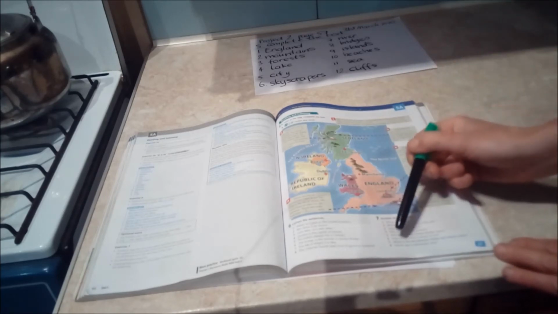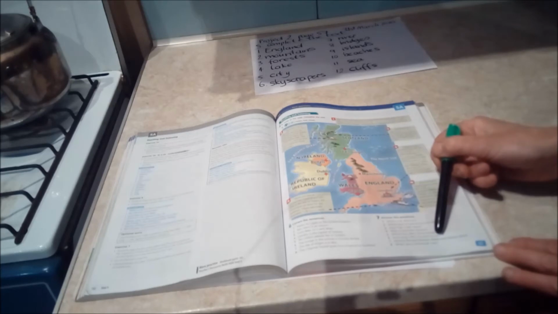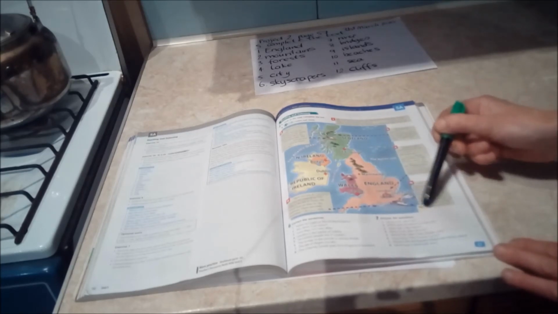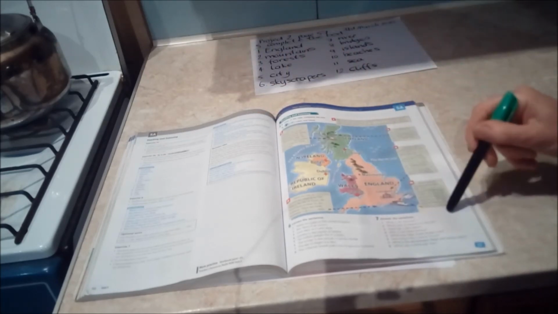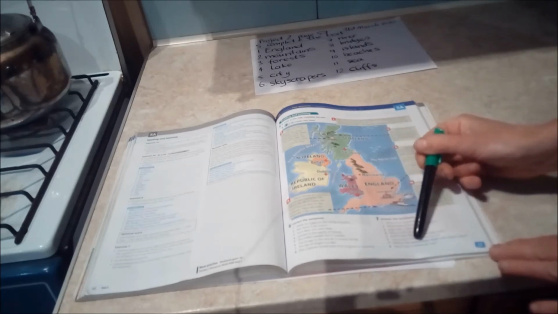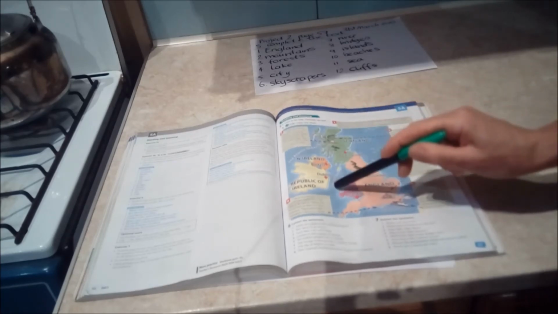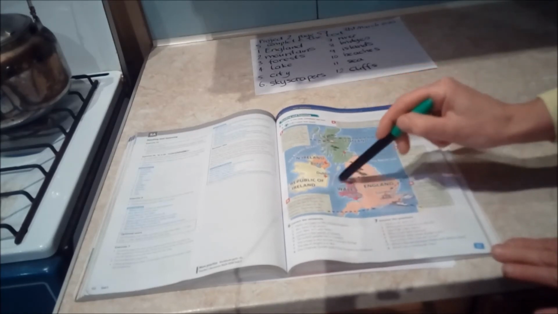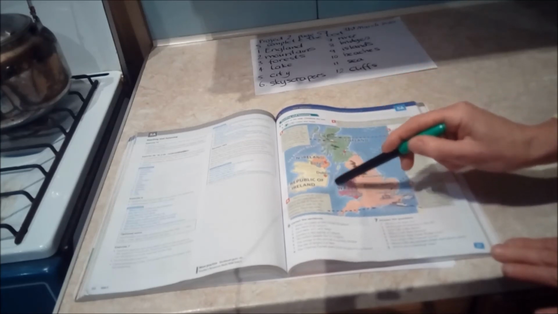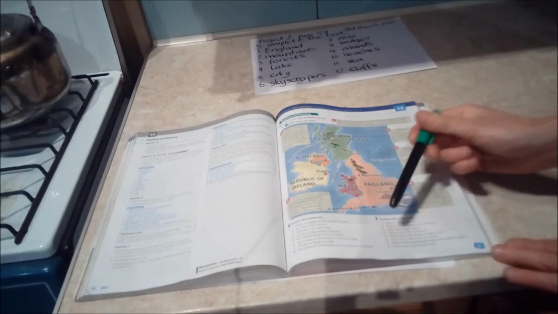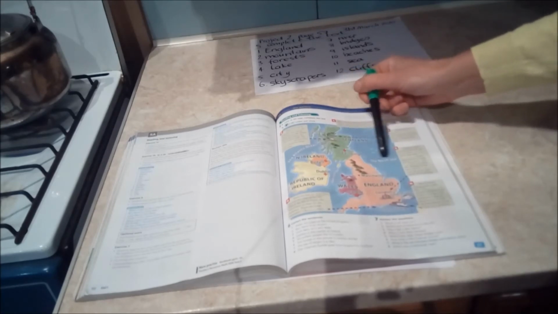Look here. How long is the Channel Tunnel? This one here tells you in kilometres how long the tunnel between England and France is. What's the sea between Wales and Ireland called? If you look at the white letters between Wales and Ireland, it's here, the Irish Sea. And which sea is Edinburgh near? Edinburgh is the capital of Scotland. The North Sea. Very good.